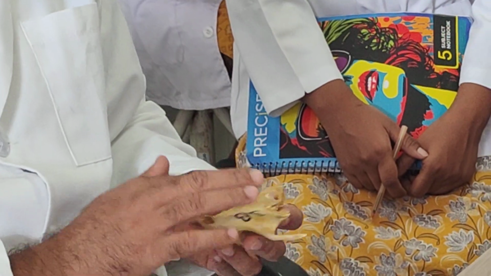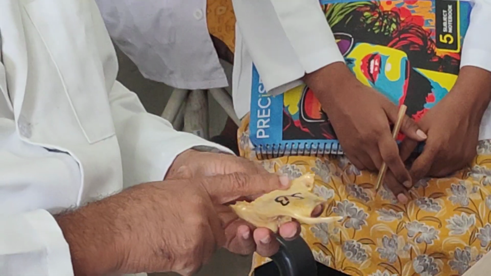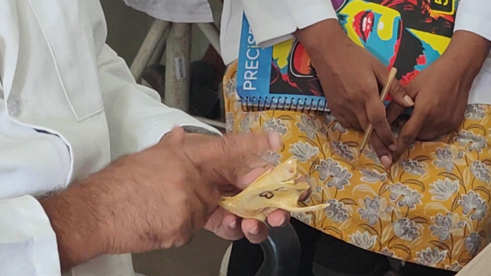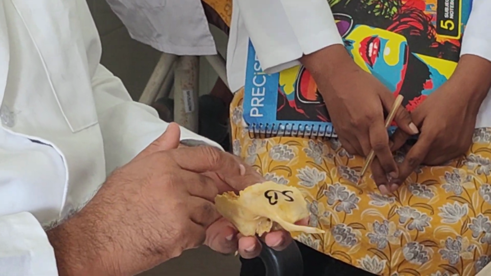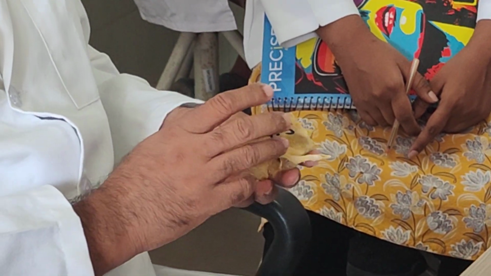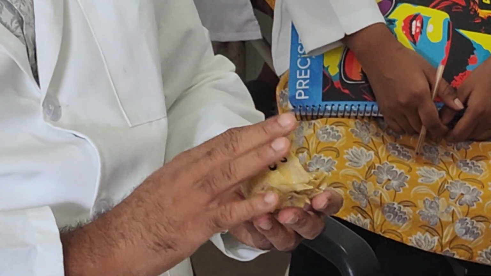Now the internal surface. This feature is known as the petrosquamosal feature, and here lies the petrosquamosal sinus, and this groove is called the parietal frontal branch of the middle meningeal artery. Here lies the temporal lobe of the brain.